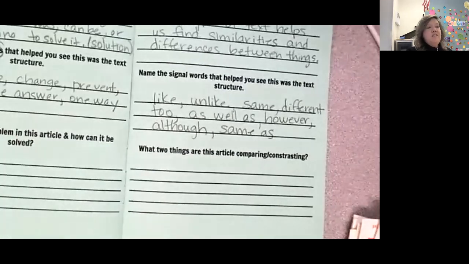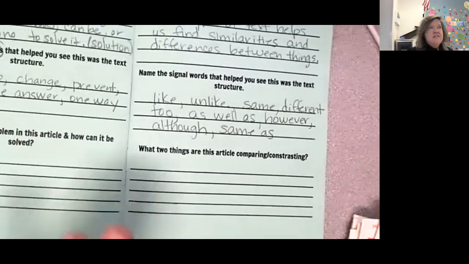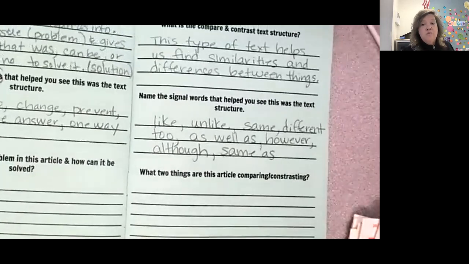So you might talk about similarities and differences that the article brings up. What are the things that they have in common? What are the things that they have that are different? When you're done, you're going to write your sentences, take a photograph of this page, upload it to Google Classroom for today's reading assignment, and then you have the rest of the time to independent read.